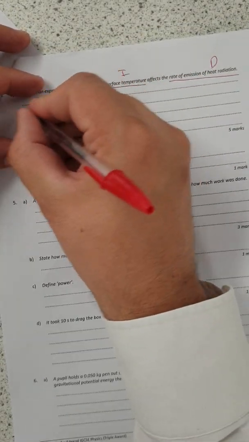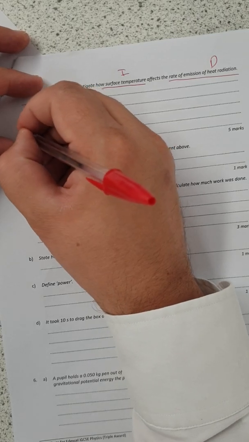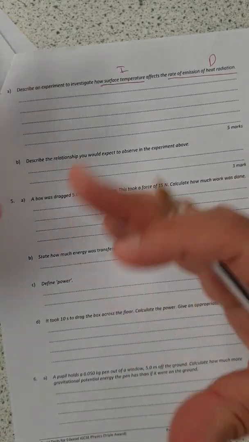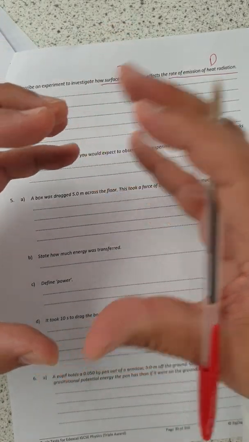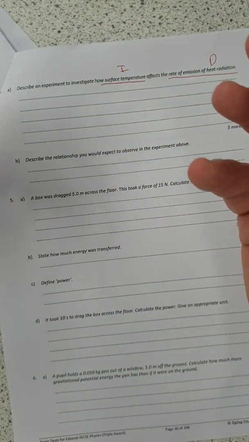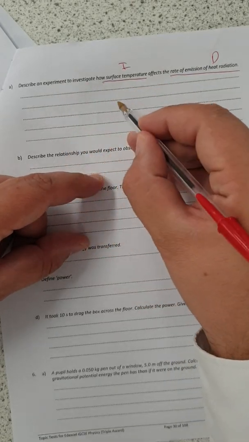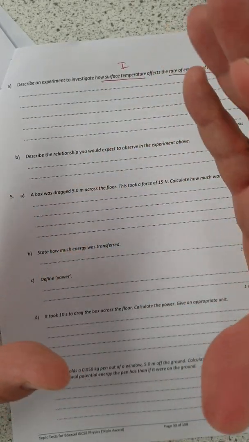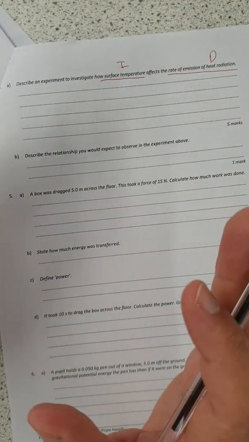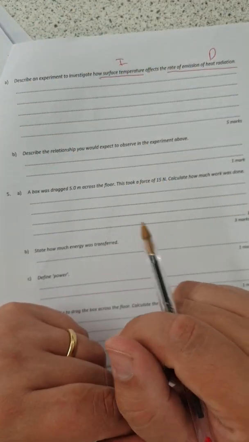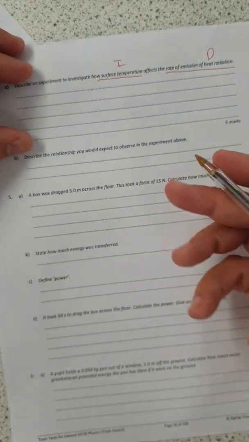Many of you mentioned the Leslie cube, and that starts off quite well because we've got a container that we put boiling water in, and it is indeed going to cool down. The problem is the question doesn't say investigate how different surfaces, and a Leslie cube has different surfaces. So we're not really controlling another thing that could affect it. So a Leslie cube itself would not be an appropriate thing to start with.